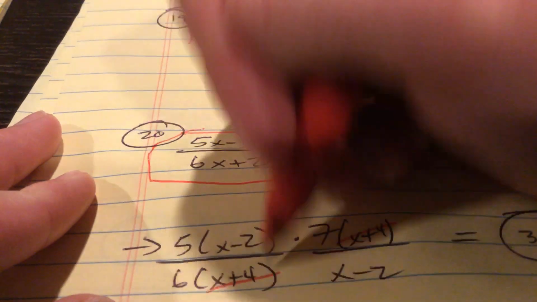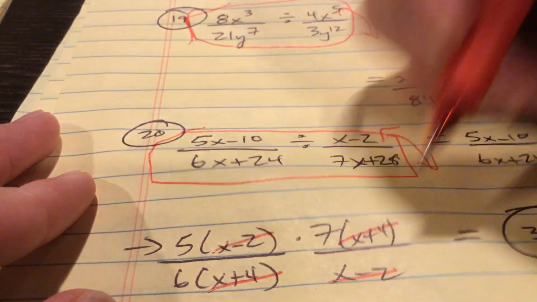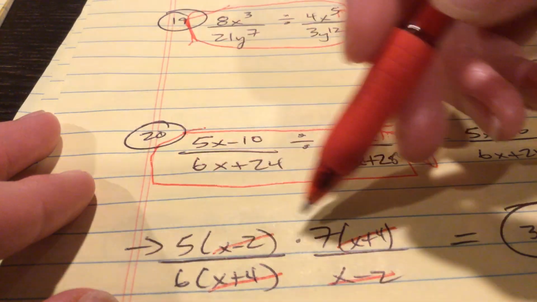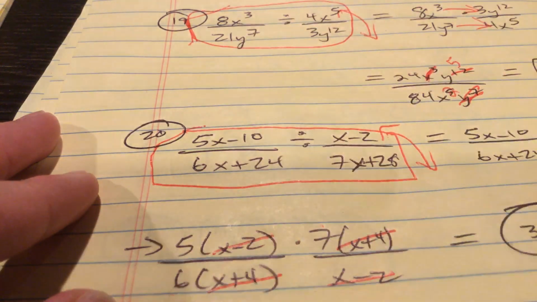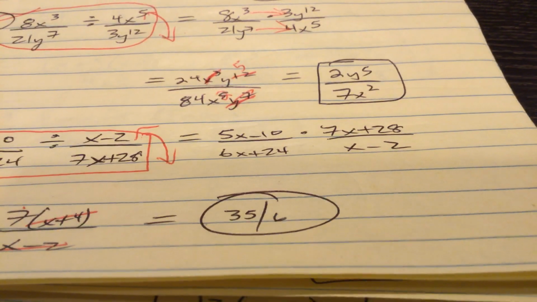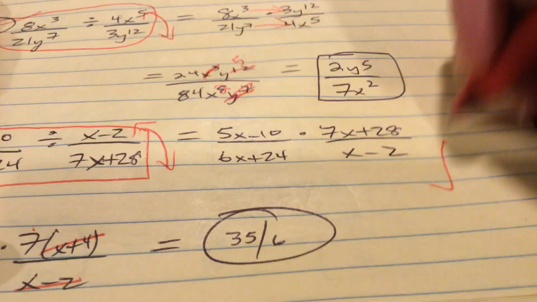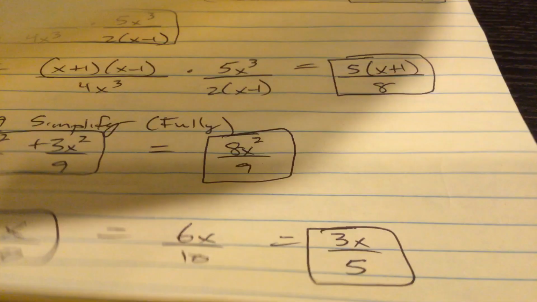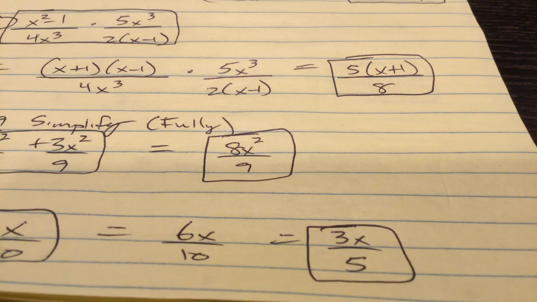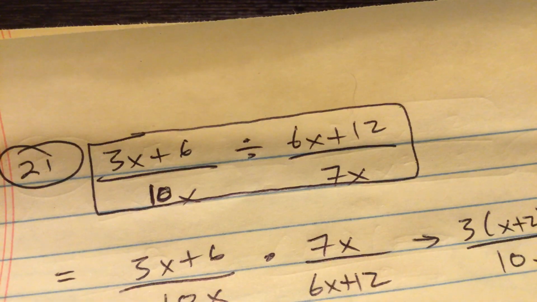x plus 4 over x plus 4 cancels. x minus 2 over x minus 2 cancels. 5 times 7 is 35. 6 is your denominator. All right, and we shall do this next page here through 25, and that'll be your second video.